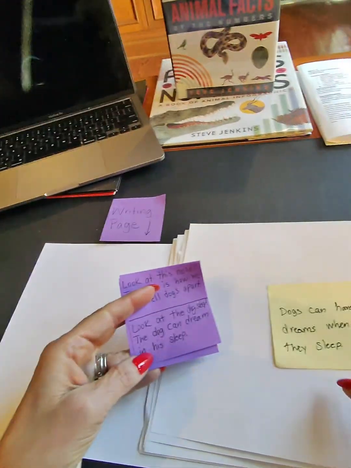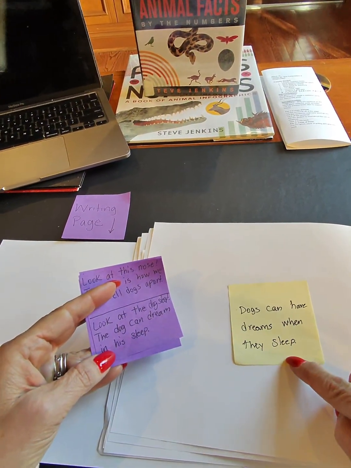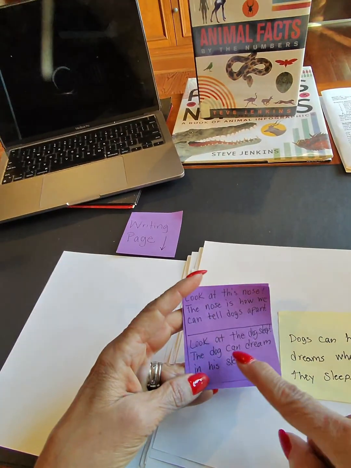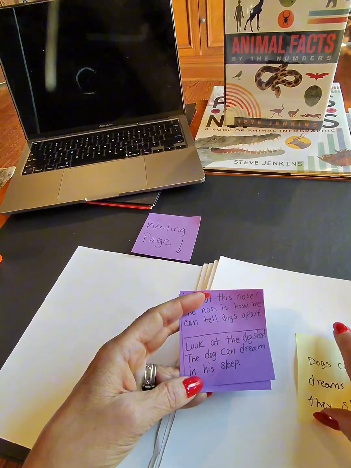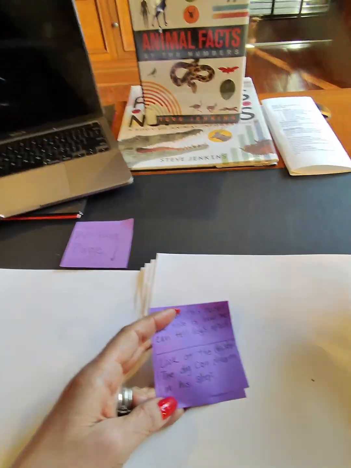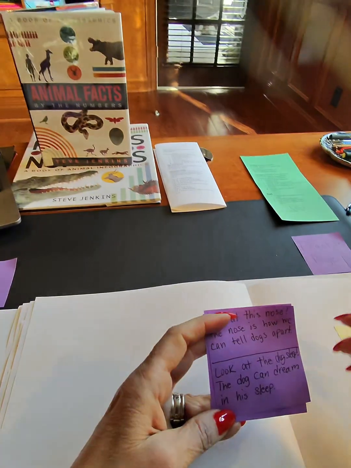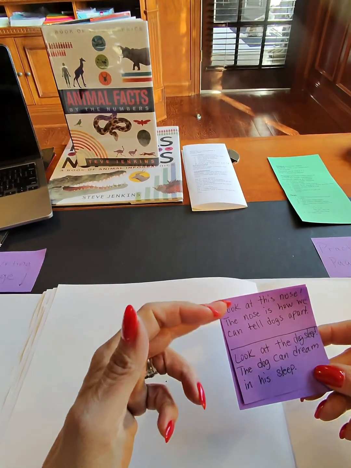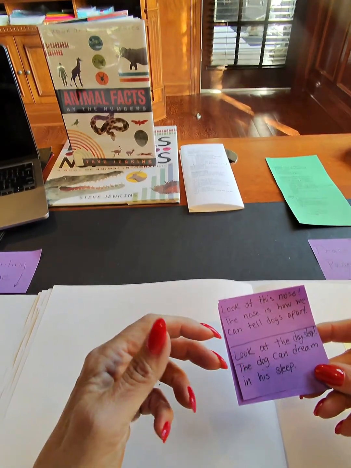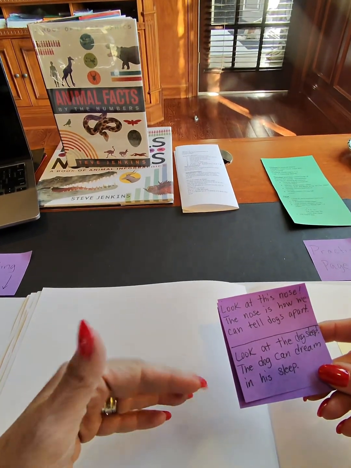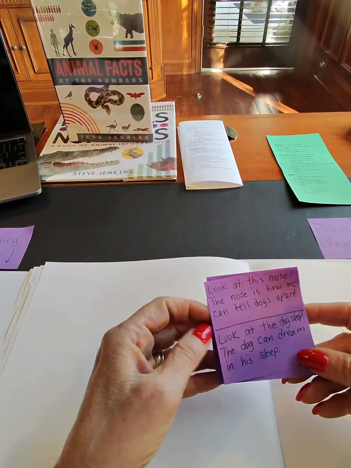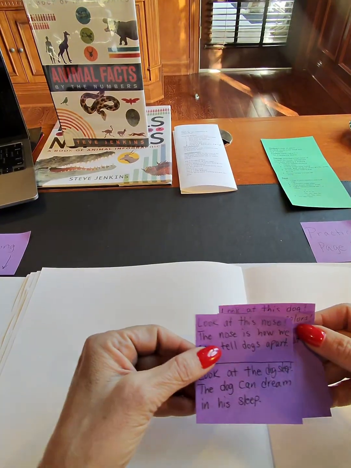One of the last sentences here was that dogs have dreams when they sleep. So I designed the sentence to say, look at the dog sleep. The dog can dream in his sleep. So what you're trying to do is create some level of repetition, like that first sentence, but then add in some more information that goes with the facts that the students found interesting.